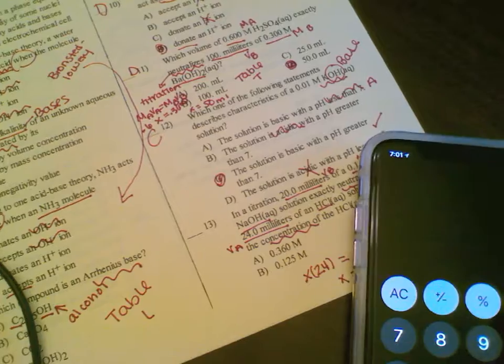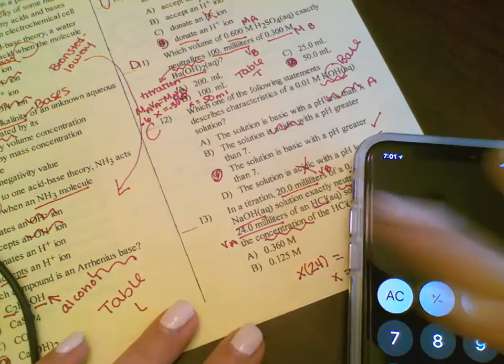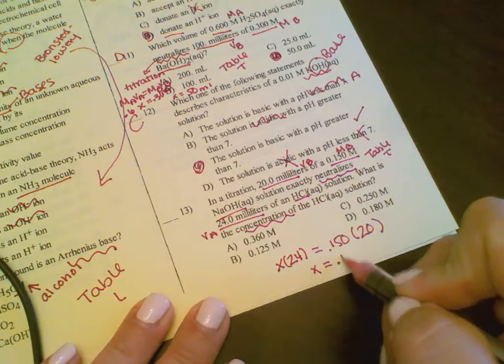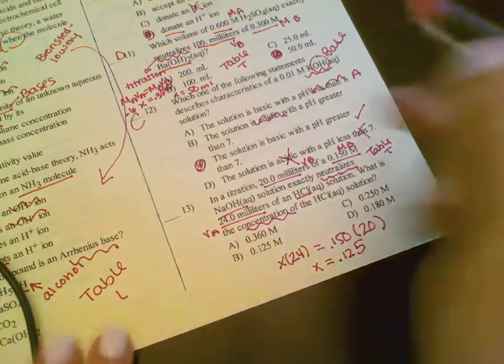So let's see, I have 0.150 times 20 divided by 24, 0.125 is my answer. So B.